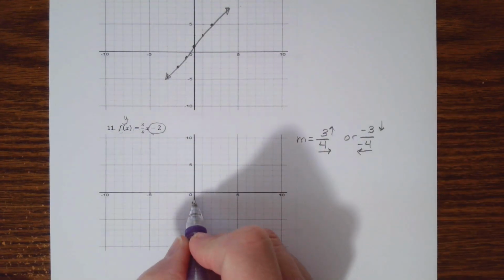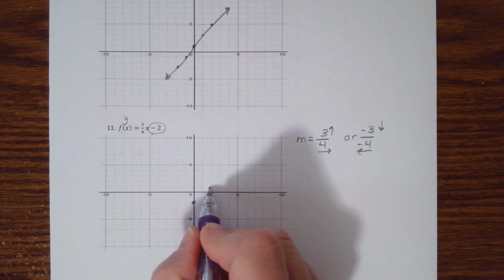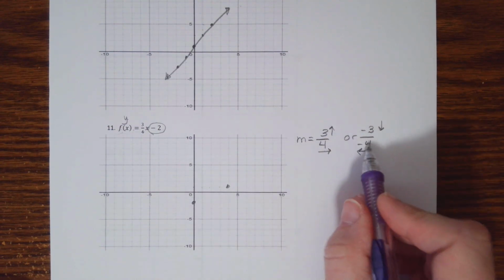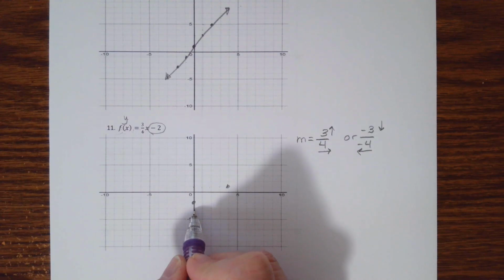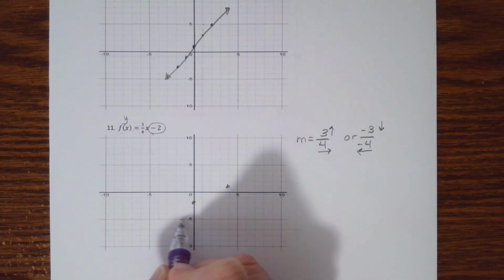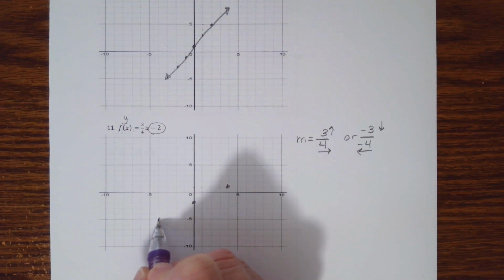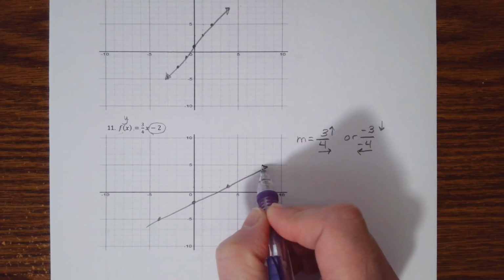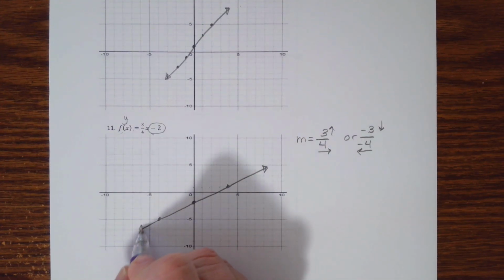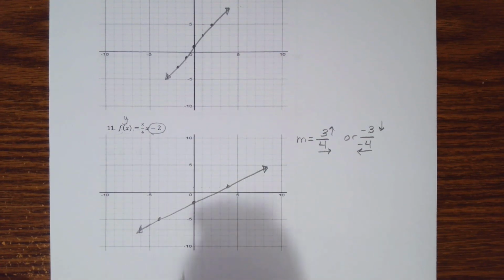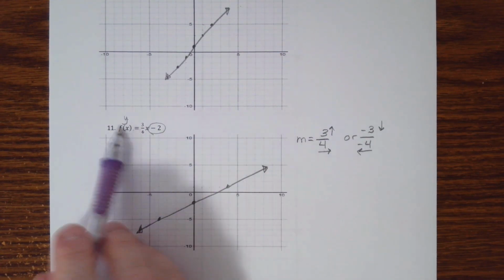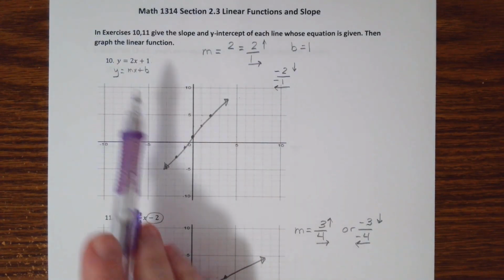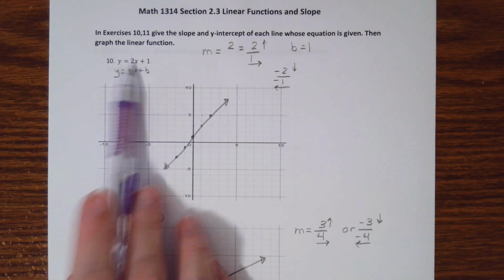I'm going to do this one first. I'm going to go 1, 2, 3, and then 1, 2, 3, 4. Okay. And then I'm going to use this one to get the bottom half. I'm going to go 1, 2, 3, 1, 2, 3, 4. There's my 3 dots. And then play connect the dots. And there's my line. Notice that this is a positive line. Look at positive fraction. This is an increasing or positive slope, and our slope is positive.